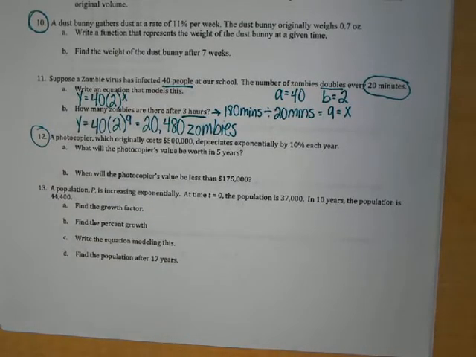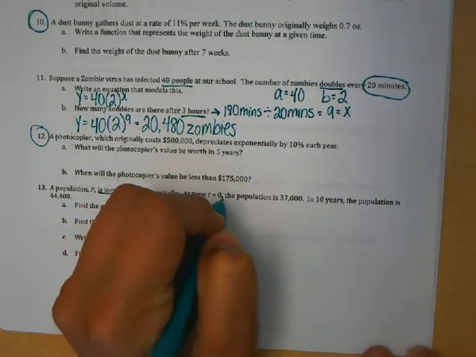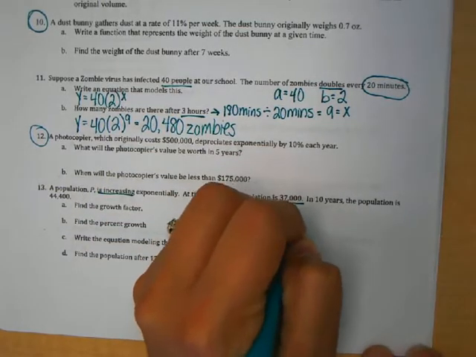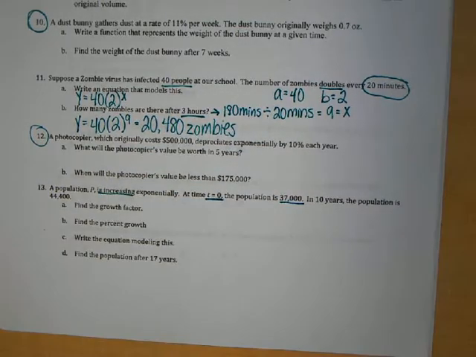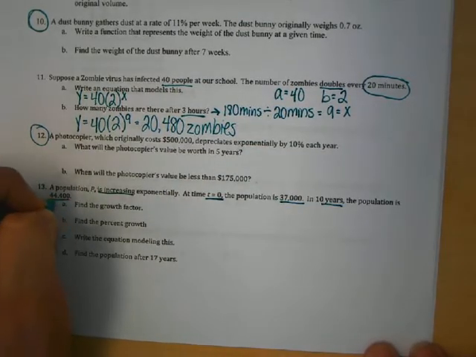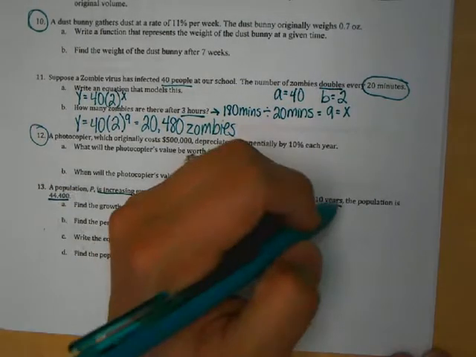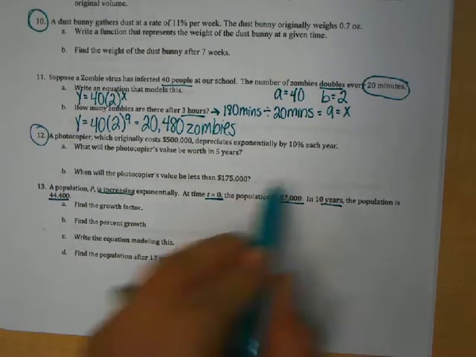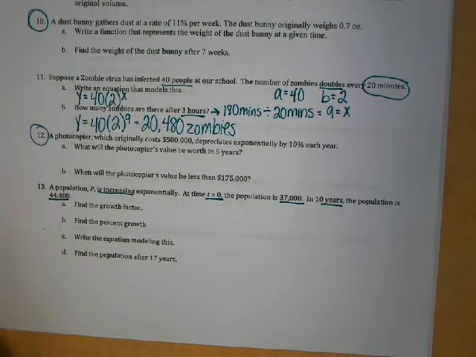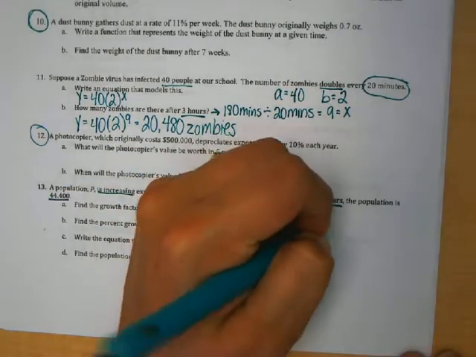So number 13, we've got a population P is increasing exponentially. At time t equals 0, the population is 37,000. In 10 years, the population is 44,400. So what they've told me is to start with, I've got 37,000. So to start with, that tells me about my initial value. That gives me my A. So A is 37,000.